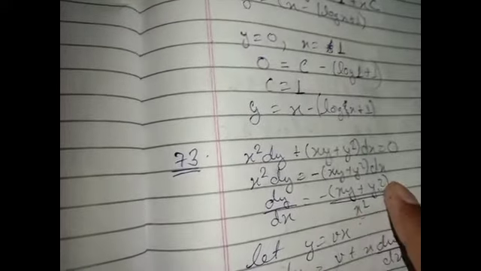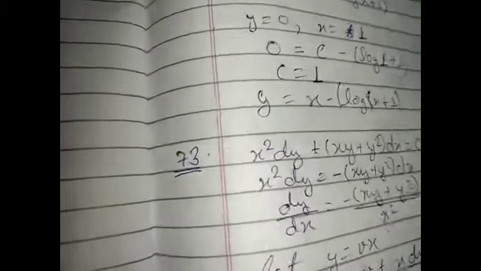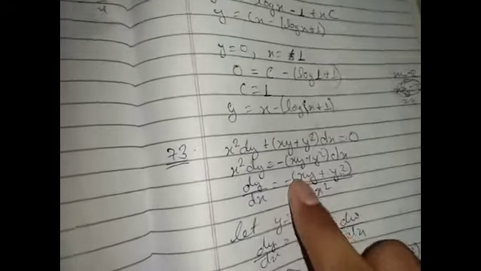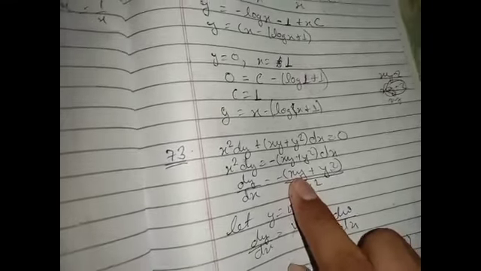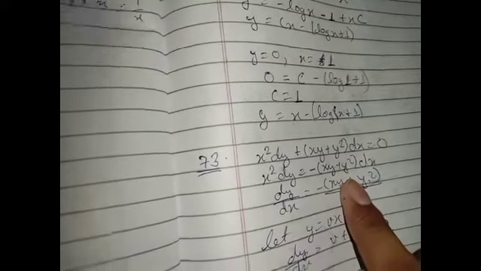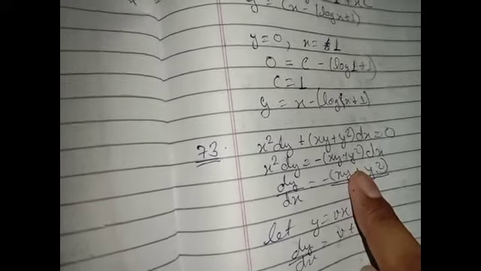Here we see that the degree of y square is 2, and the degree of x into y is always 2, because both are variables. X and y are variables, so the degree of the whole term xy will be 2. So x square has degree 2, this has degree 2, and y square has degree 2. All the degrees are the same. That means it is a homogeneous differential equation.